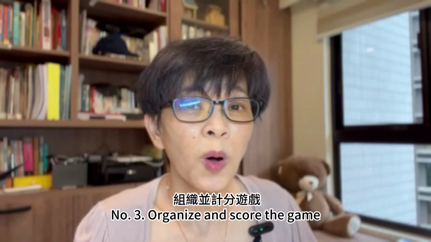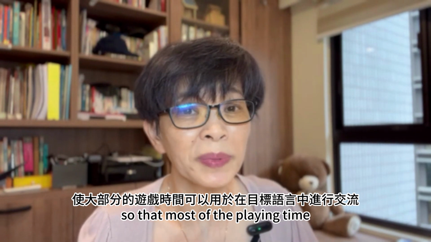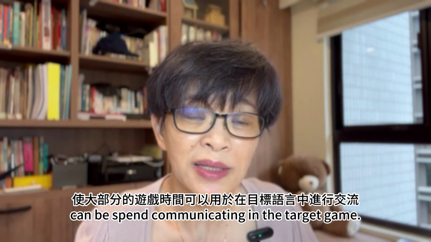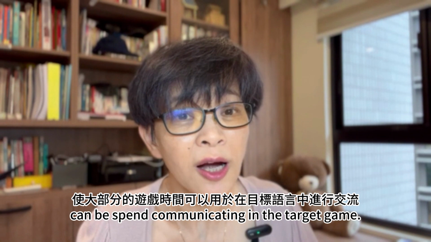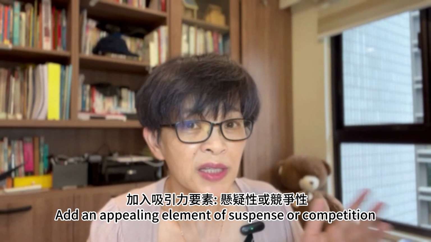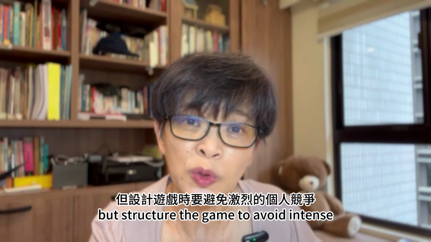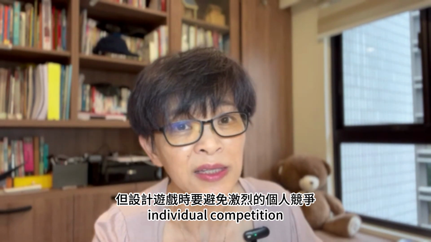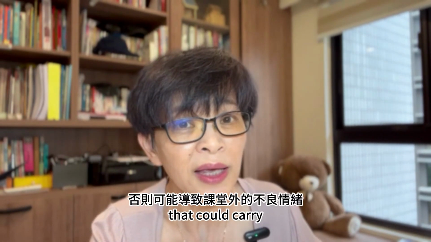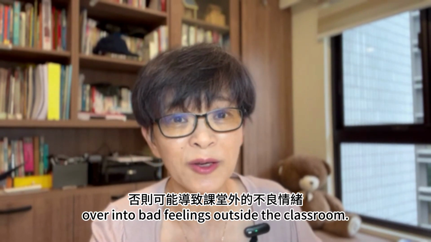Number 3, organize and score the game so that most of the playing time can be spent communicating in the target language. Number 4, add an appealing element of suspense or competition, but structure the game to avoid intense individual competition that could carry over into bad feelings outside the classroom.